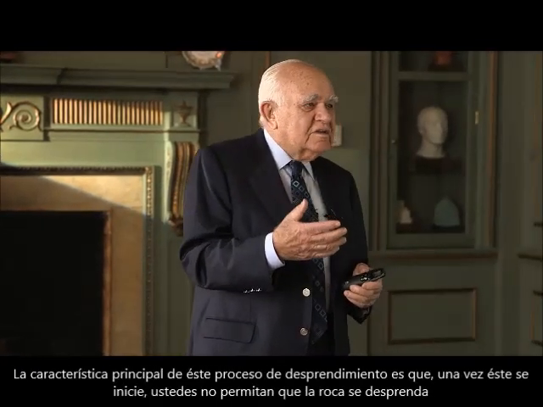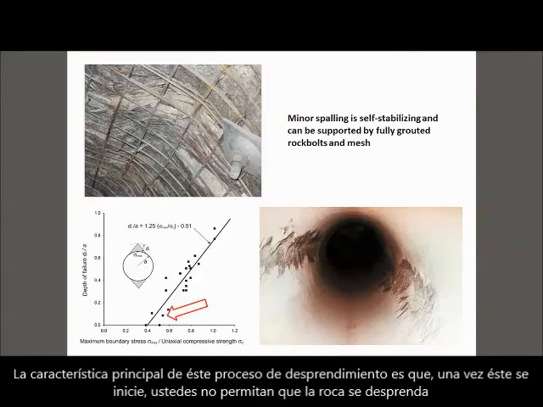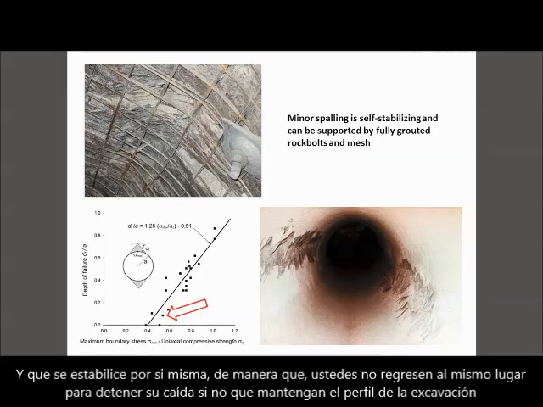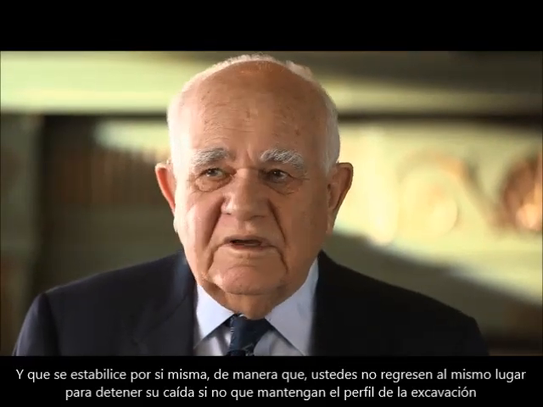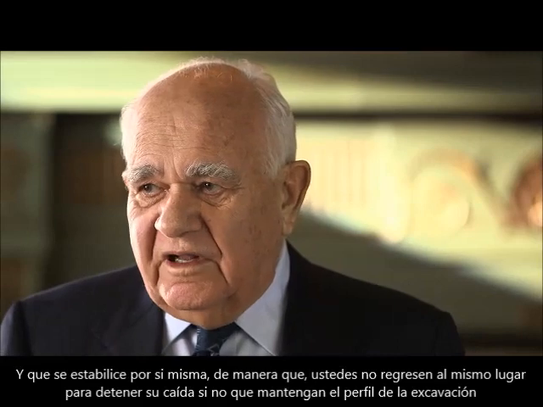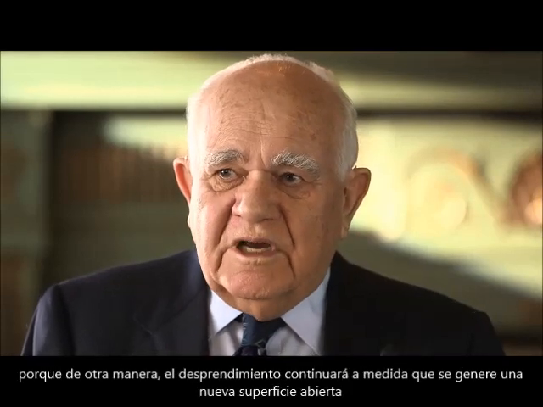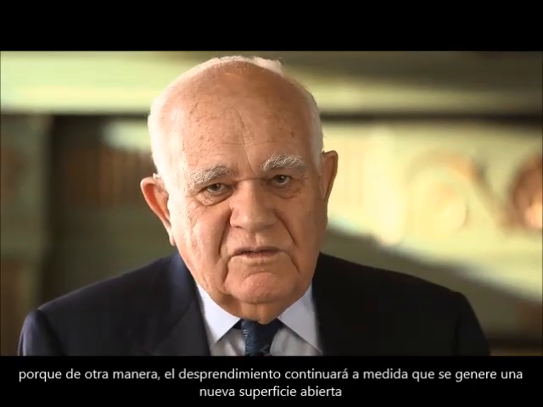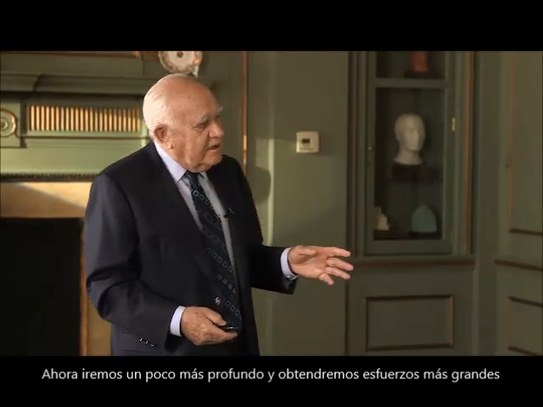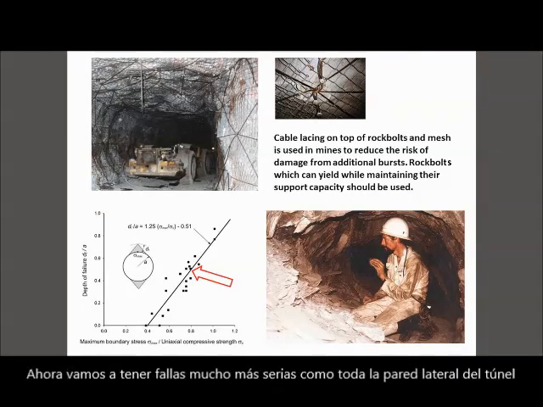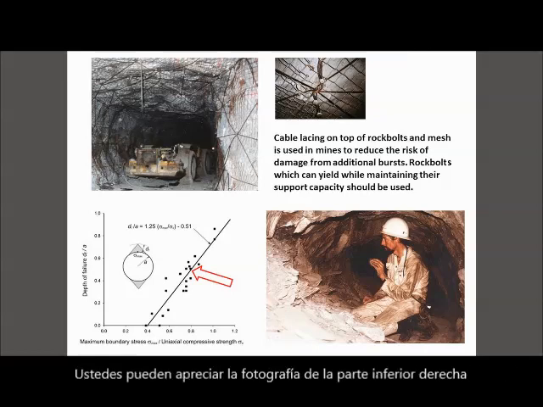The one big feature of this spalling process is that once it happens and you don't allow the rock to fall away, it's self-stabilizing. So you don't need to go back there and try and stop it. But you have to retain the profile. So you have to put something in there that will prevent the rock spalling out, because otherwise it will simply continue as each free surface is created. So we move on a little bit deeper underground now, and we get higher stresses, and now we're getting pretty serious failure of, let's say, the whole tunnel sidewall, as you can see in the bottom right-hand photograph. And this is much more difficult to deal with.